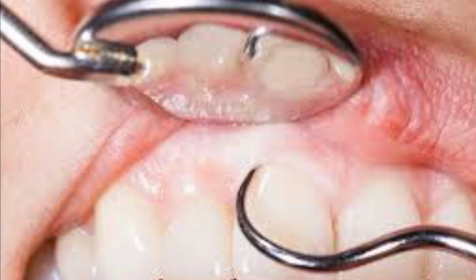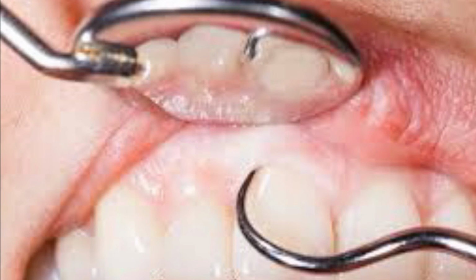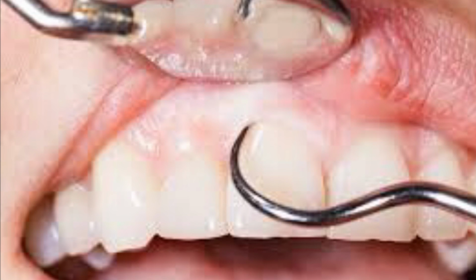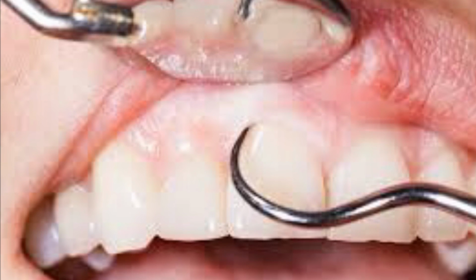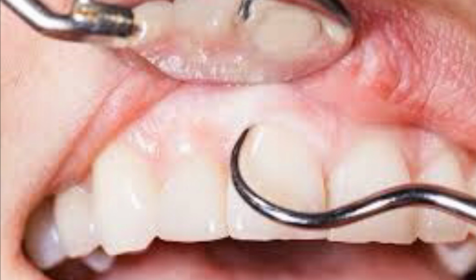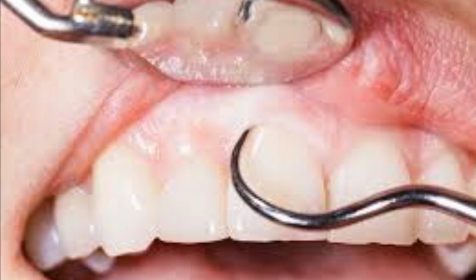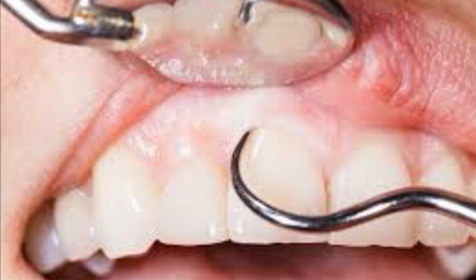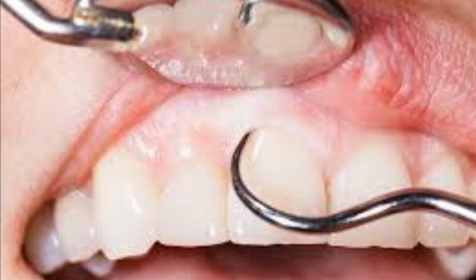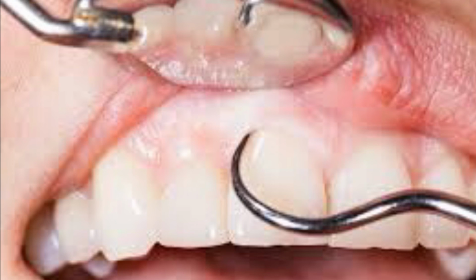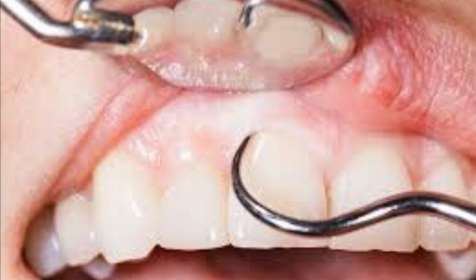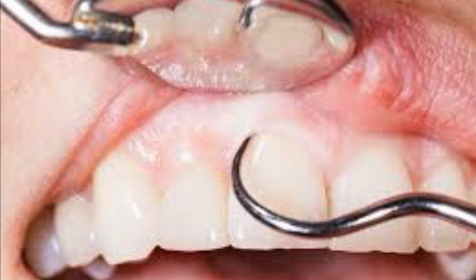Trauma from occlusion plus plaque-associated periodontal disease can, under certain conditions, enhance the rate of progression and act as a cofactor in the destruction process. Treatment will arrest the destruction of the periodontal tissue even if the occlusal trauma persists.